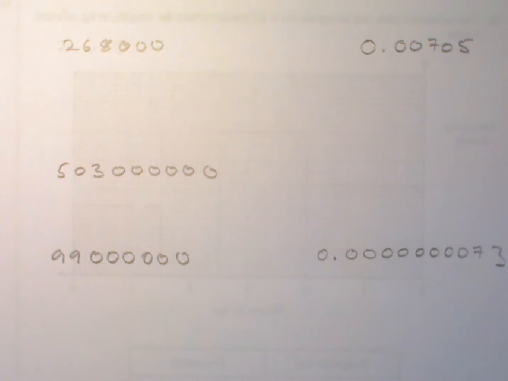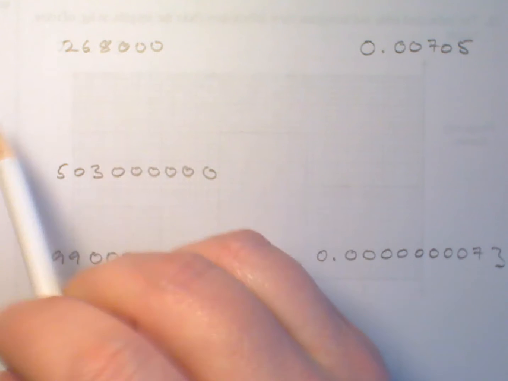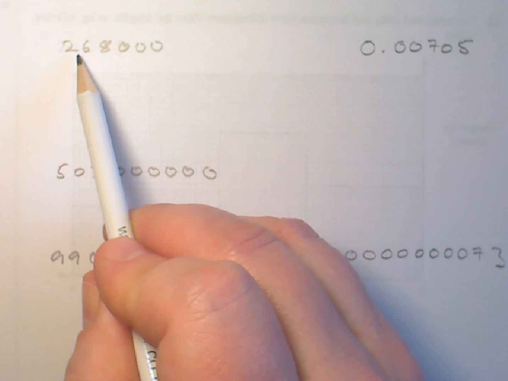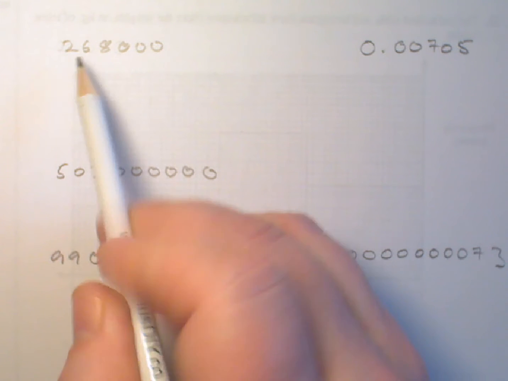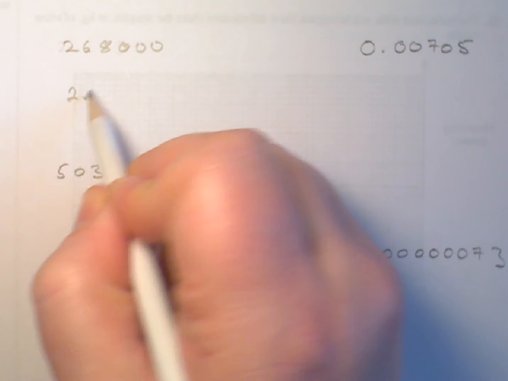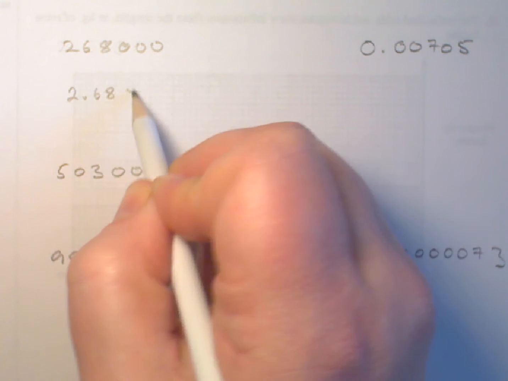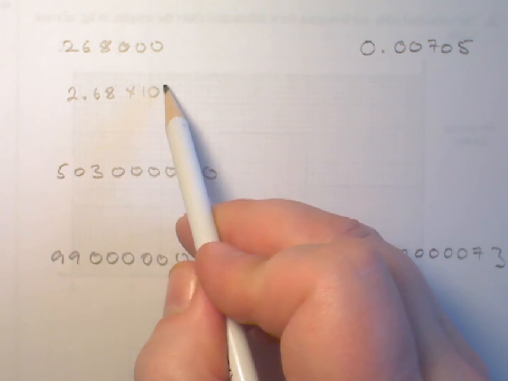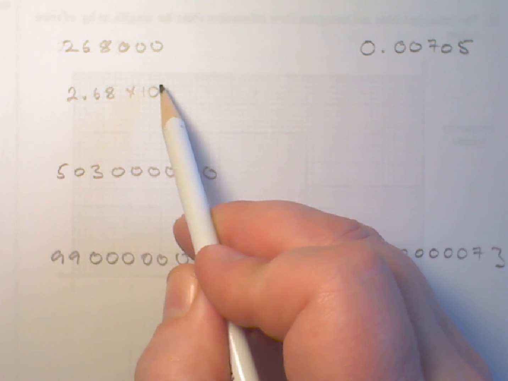Now what I'm going to do here is change these regular numbers into standard form, and when we do that we need to have the decimal place immediately after the first non-zero digit, which here is 2. So the first thing I do is write down 2.68 times 10, and the trick here is really to work out what the power is here.